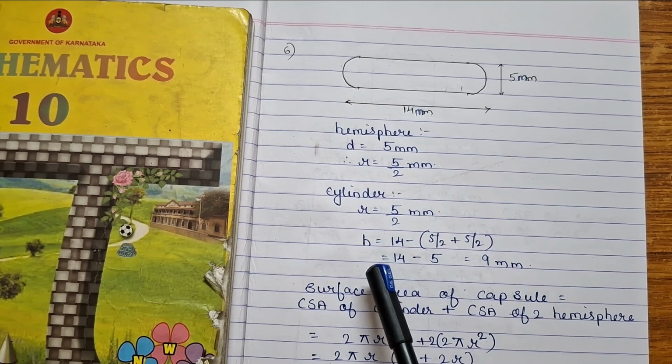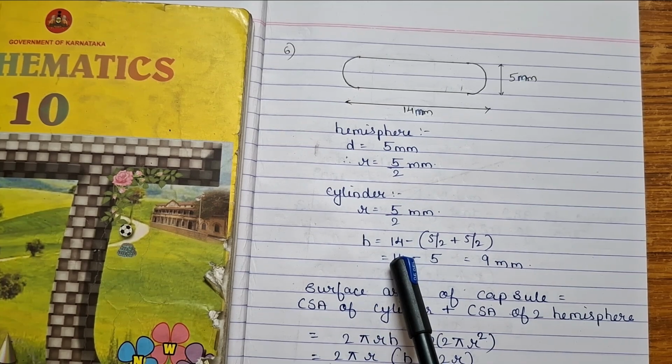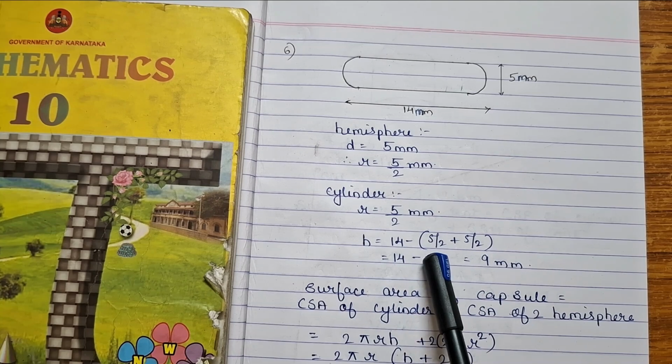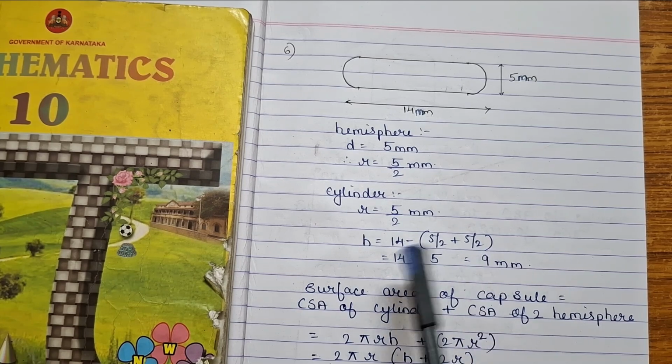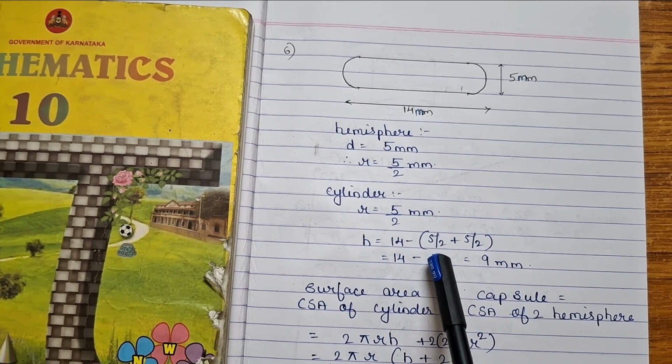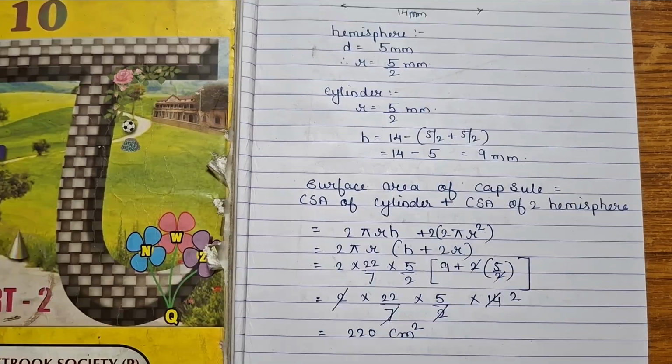And the height of the cylinder, only the cylindrical part, is 14 minus (5 upon 2 plus 5 upon 2), means the radii of these two hemispheres that we have to subtract from the two ends. So 14 minus 5, that is 9 mm. So these are the dimensions of the hemisphere and cylinder.